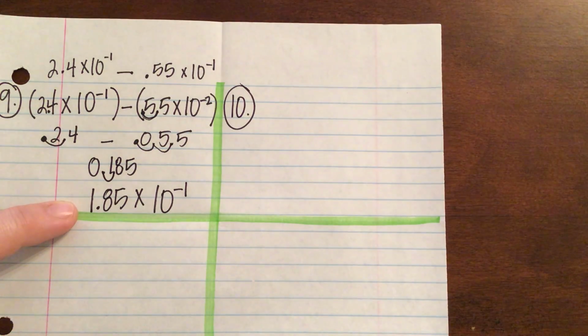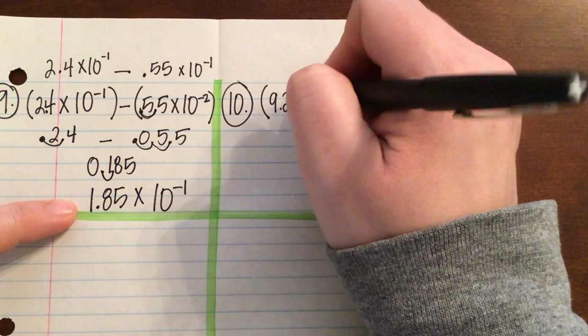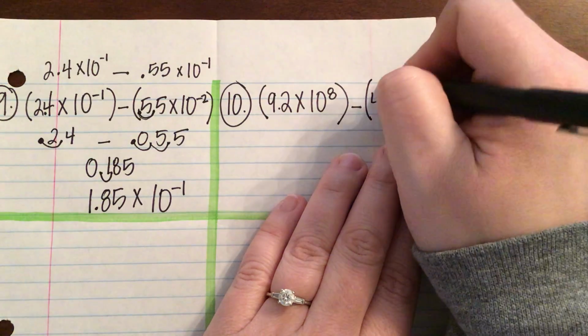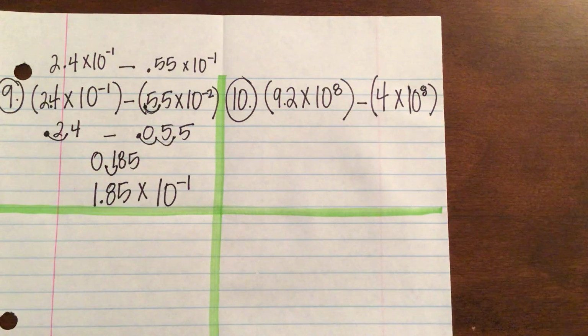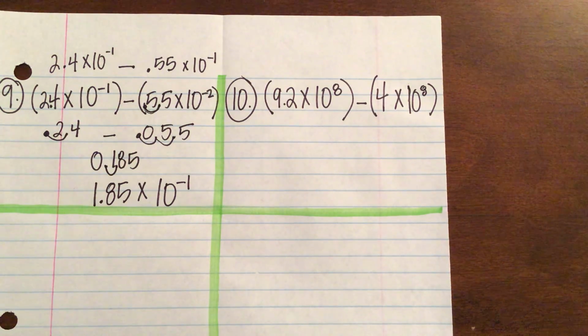Last one. 9.2 times 10 to the 8th minus 4 times 10 to the 8th. Give me a thumbs up. Do they match? Give me a thumbs down. They do not match. Good. They match. Since they match, I can just do the problem.